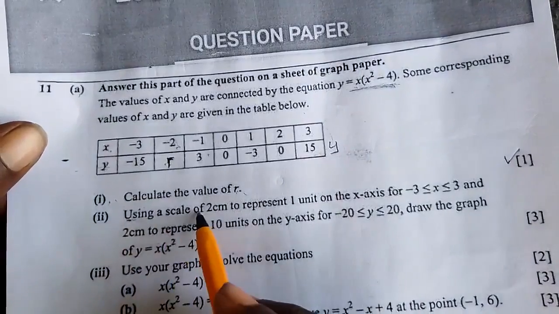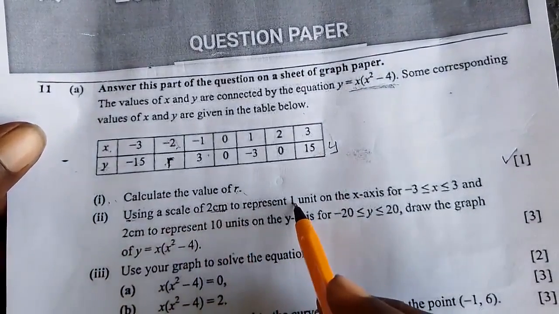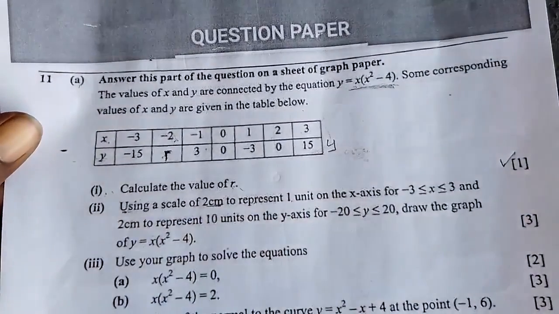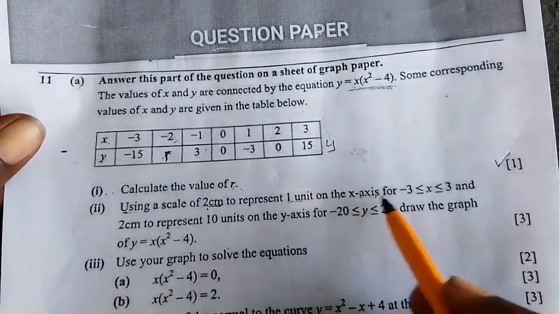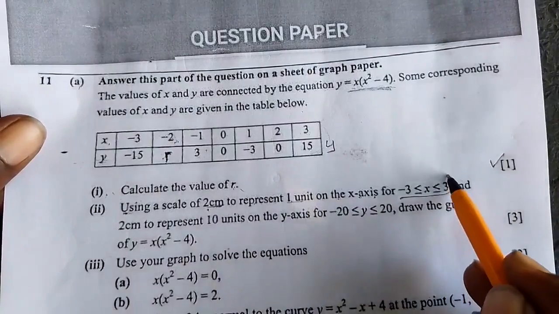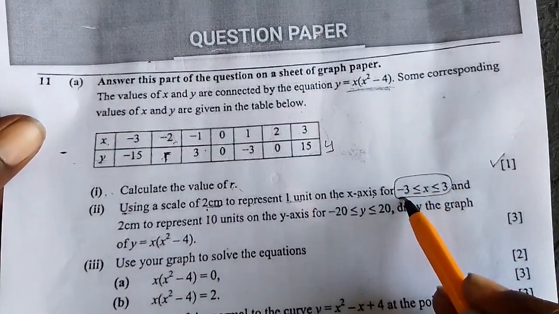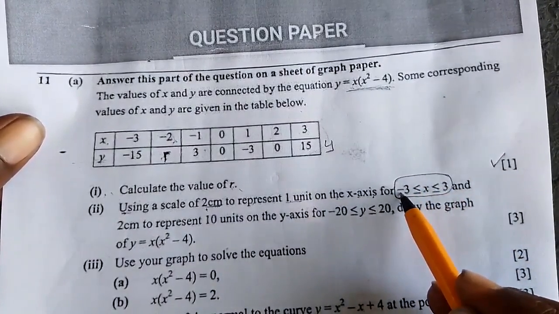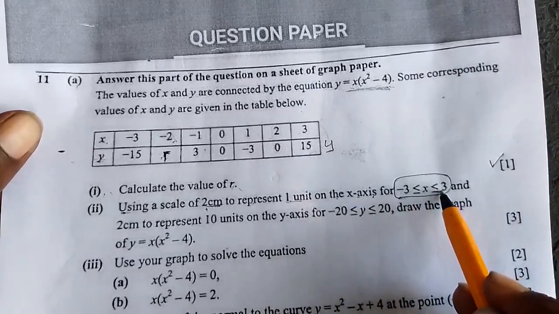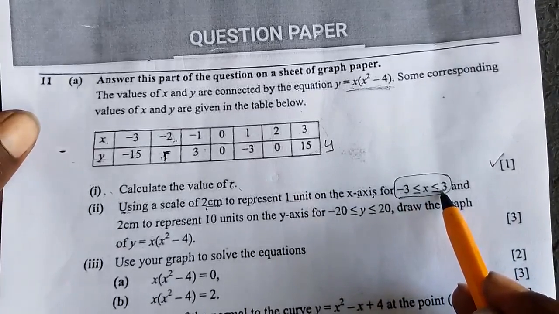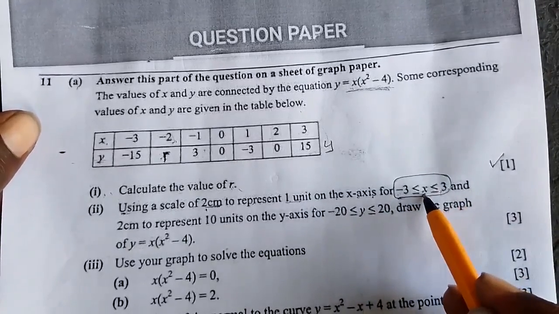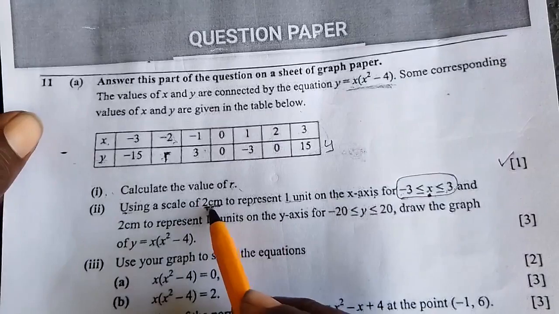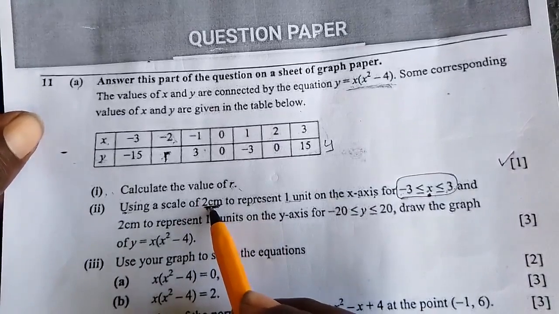You proceed now to the next question, which is saying, using a scale of 2 centimeters to represent 1 unit on the x-axis. This is the boundary. They're telling you where to end. You need to start from negative 3 to what? To 3. That's where you need to start and end. There is x there. Then they are saying using a scale of 2 centimeters to represent 1 unit.